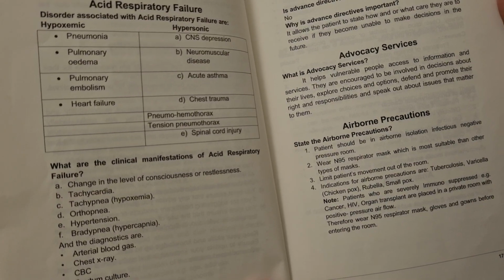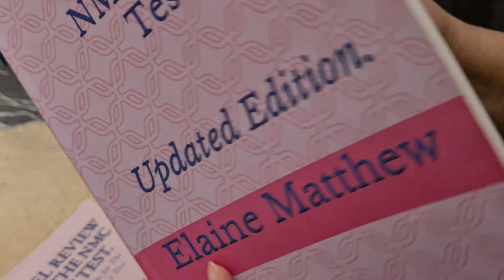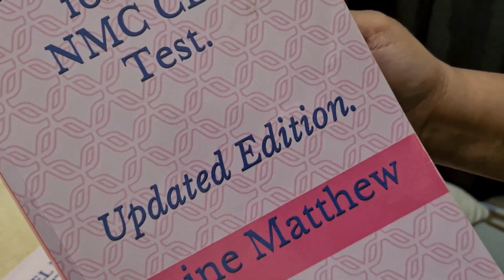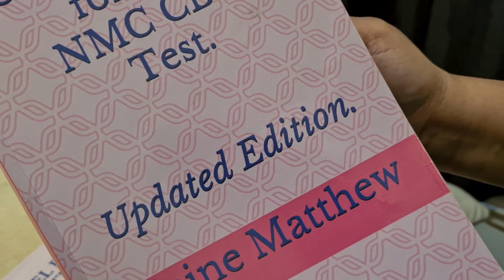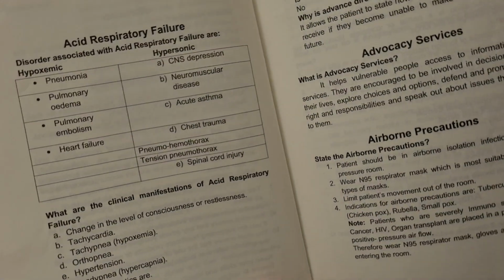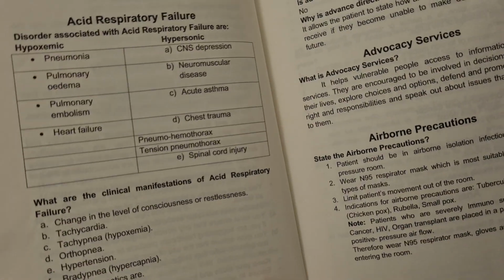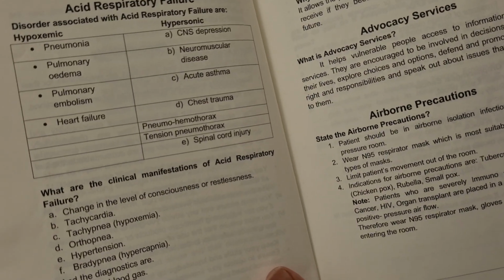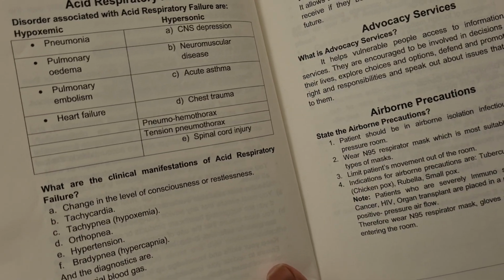The second is from this book, the review for the NMC CBT test. This is the updated edition and we are reading the CBT book. So the next topic is acute respiratory failure.